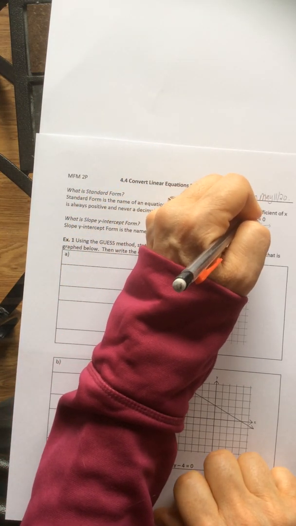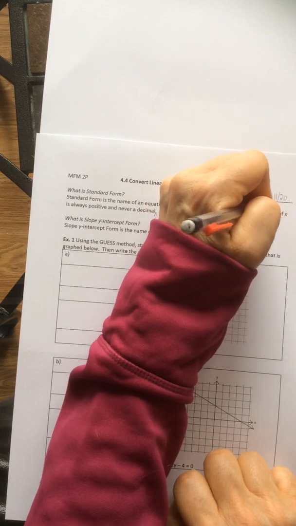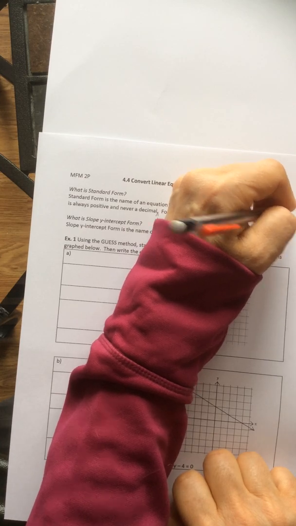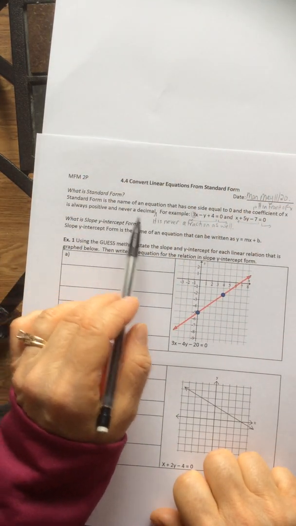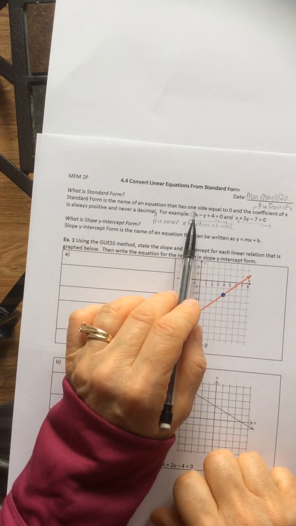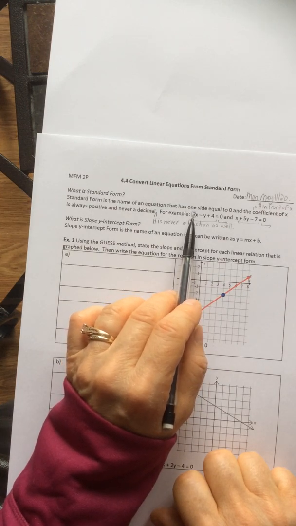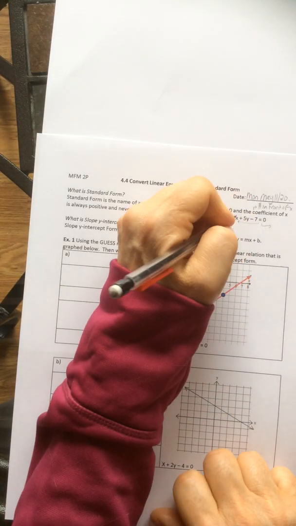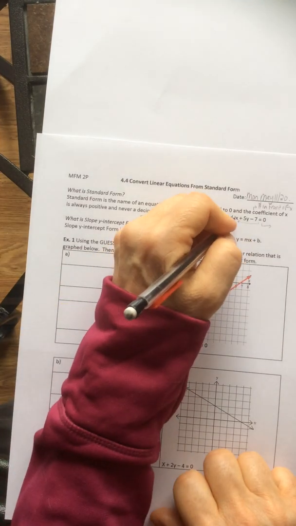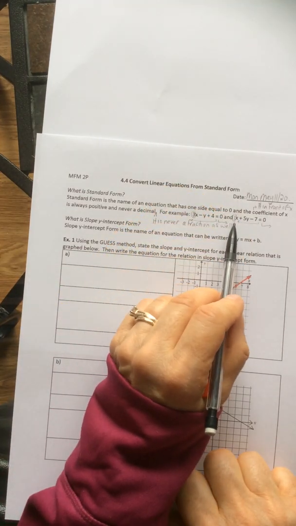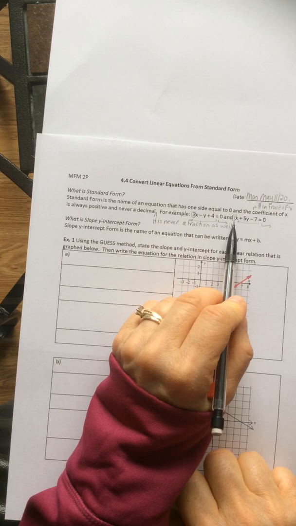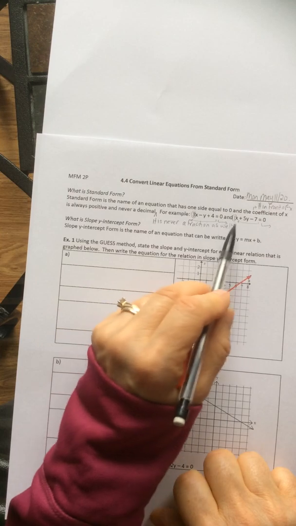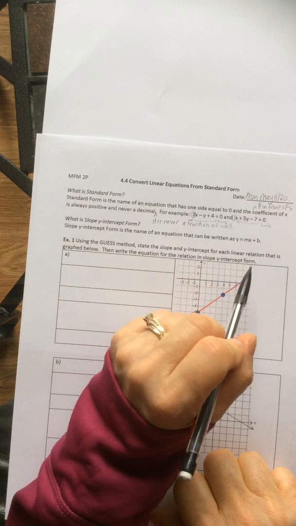So the coefficient of x is the number in front of x, okay? It is positive, never a decimal, never a fraction. So 3 is positive, it's not a decimal, and it's not a fraction. So it's in standard form. The x here has a 1, which we understand to be there. 1 is the coefficient of x. It's positive, that's correct. It's not a decimal, that's correct. And it's never a fraction, that's also correct. So both of these are in standard form.